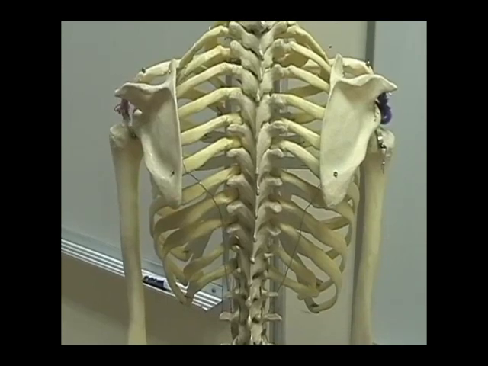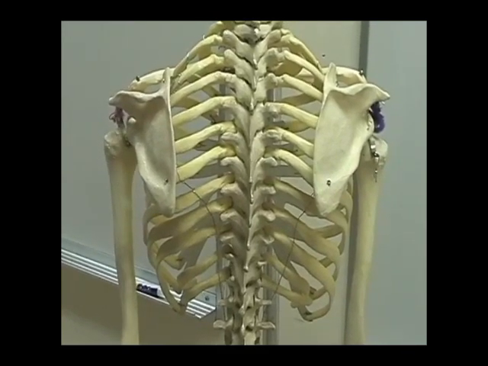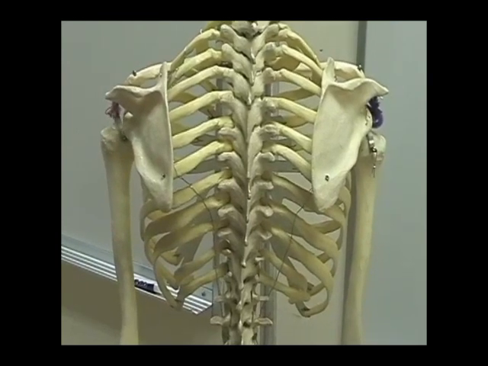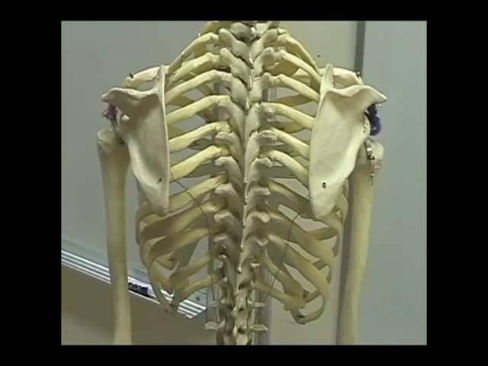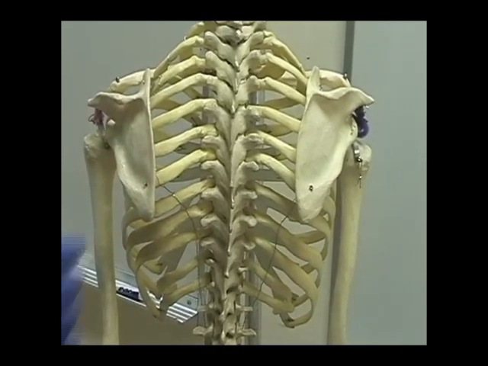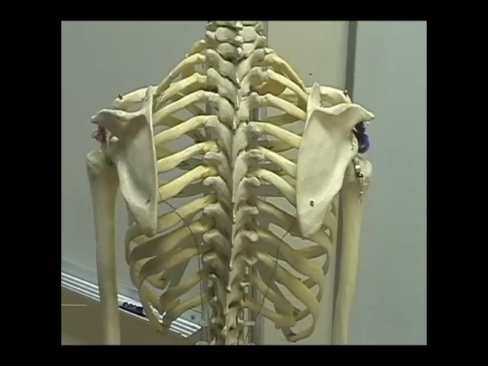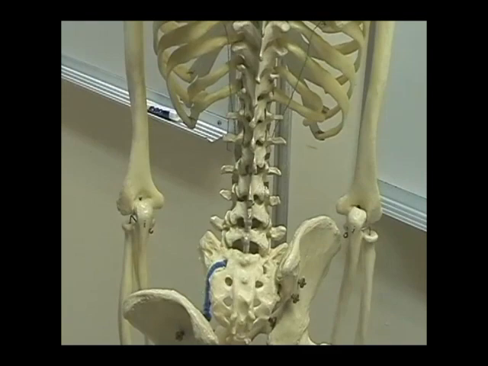Okay. Our last muscle in this group is the latissimus dorsi. It operates the shoulder. The origin of the latissimus dorsi are the spinous processes of a number of vertebrae, beginning with T5 in the thoracic area and going all the way down to L5 in the lumbar region.